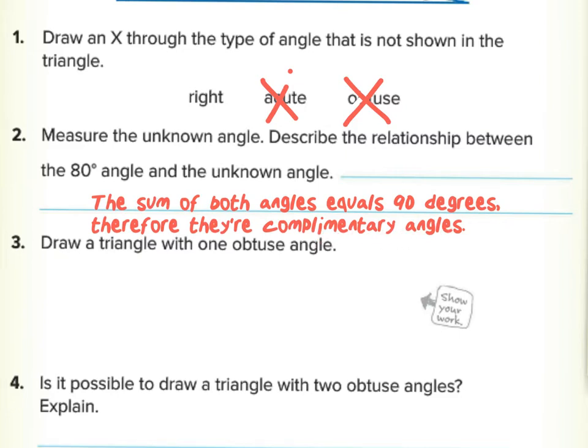Question 3. Draw a triangle with one obtuse angle. Obtuse meaning more than 90 degrees. So I would draw a line like this, and instead of going straight up, I would angle it out a little bit and bring it right down here like that. So I know that this angle right in here is more than 90 degrees, and there's my obtuse angle with an acute and another acute. Please draw this obtuse triangle the way you see it so that I know you've watched this video.